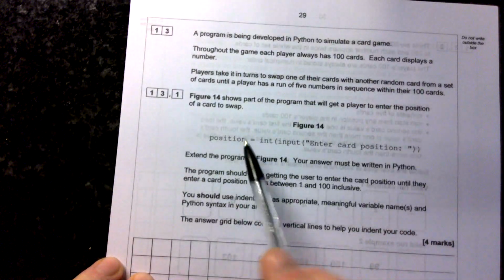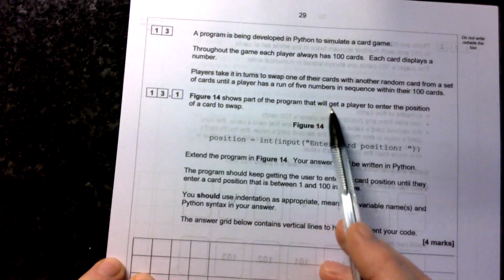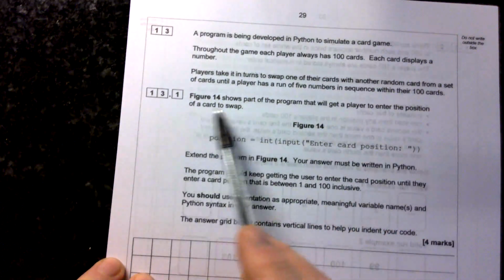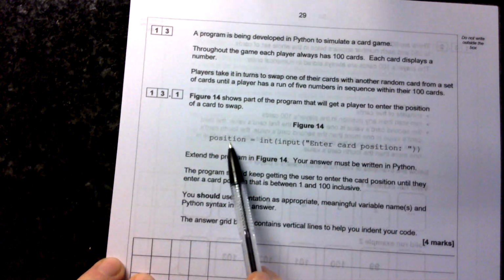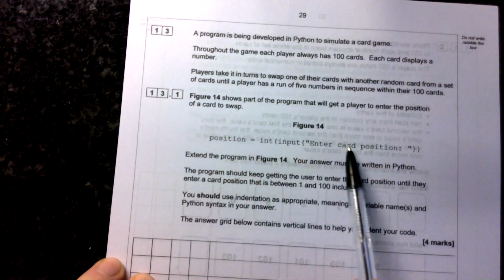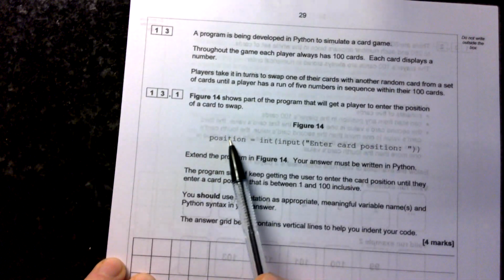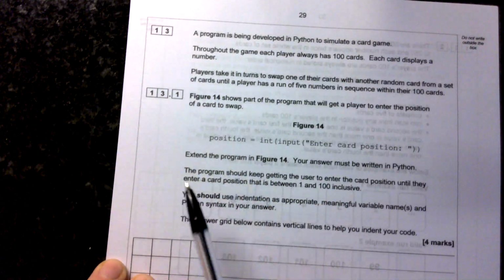Can be anywhere in there. Figure 14 shows part of the program that will get a player to enter the position of a card to swap. So position equals int input enter a card position. Fairly standard, trying to get an integer number to ask for the position you're going to swap.